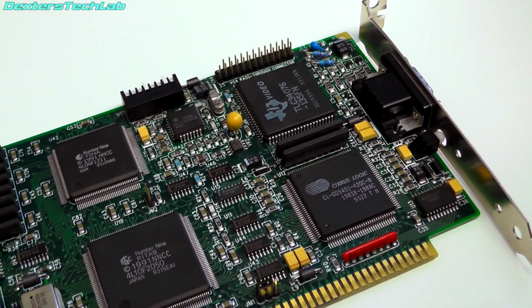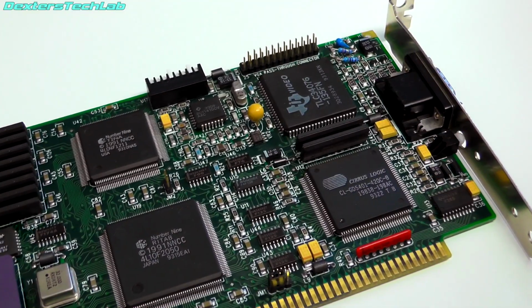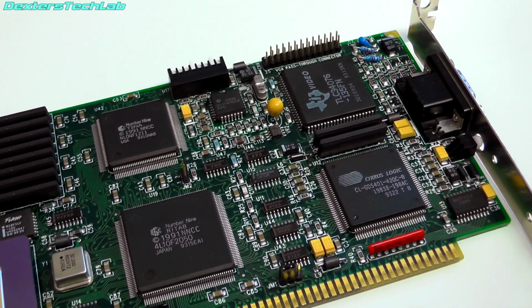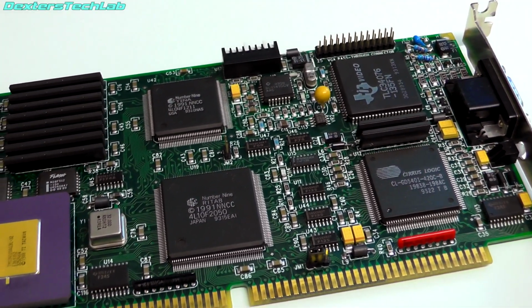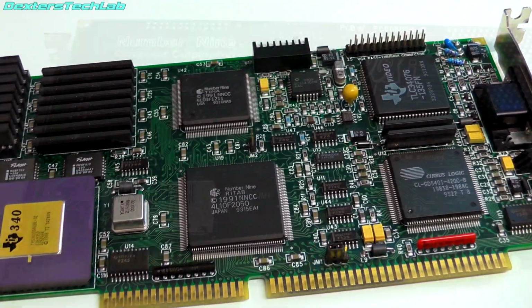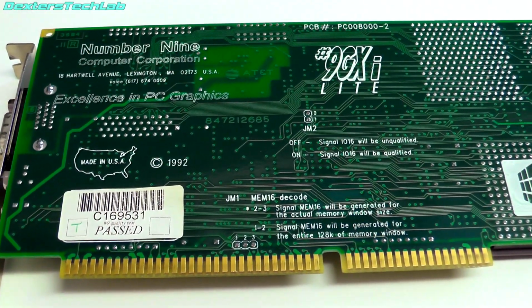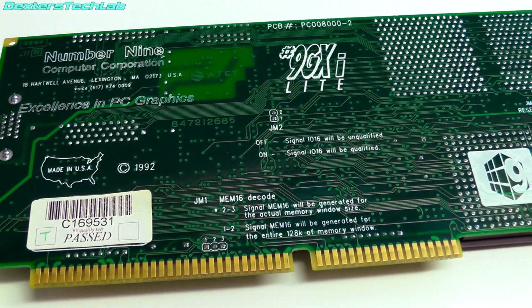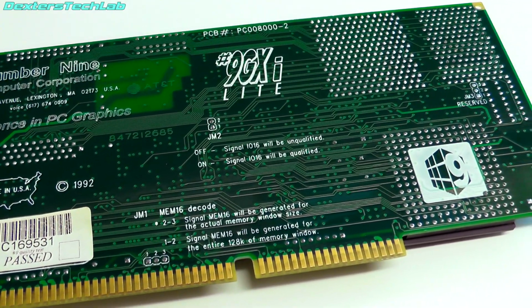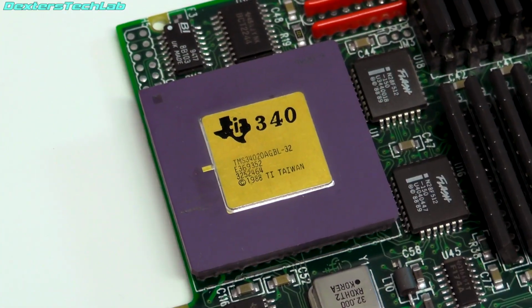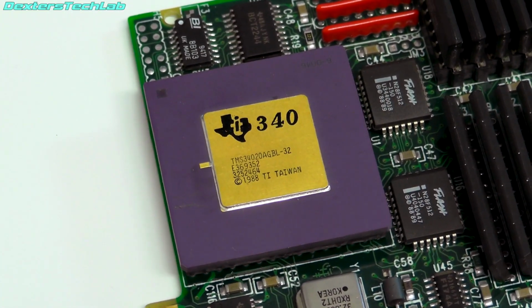Now, Number 9 was a well-known maker of professional graphics cards in the 80s and 90s. This particular card dates from 1992. Its original price would have been around $600, making it out of the price range of most consumers, but at the lower end of the professional market. It is part of a range of 3 cards. The other 2 models were a little bit more advanced, with the addition of the floating point coprocessor and more RAM.